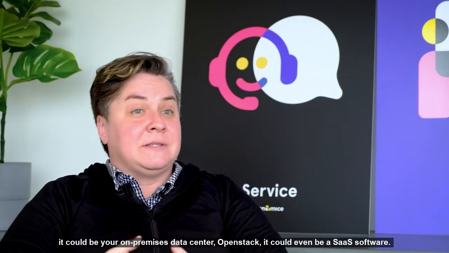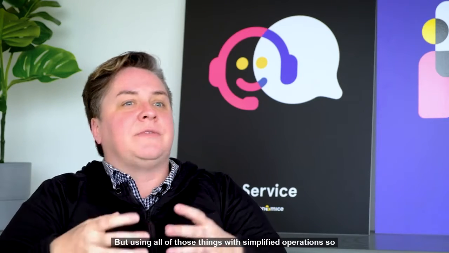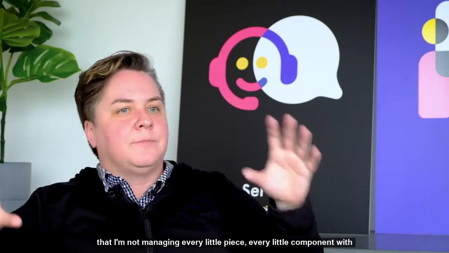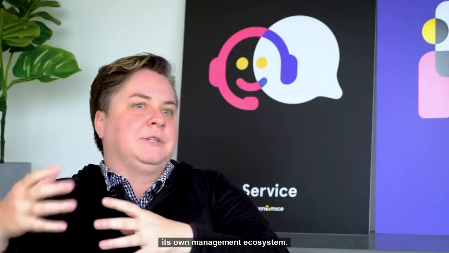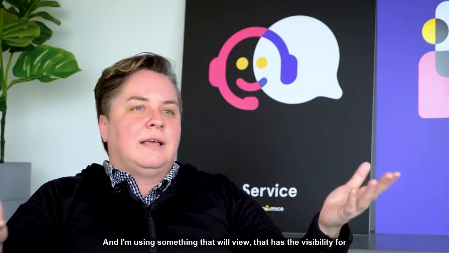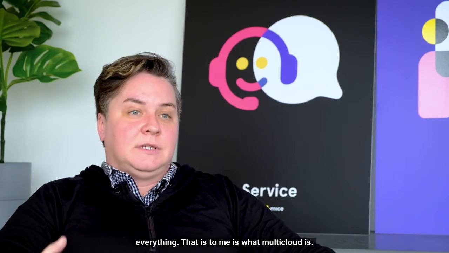Multicloud is actually using several different platforms. It could be AWS, it could be Microsoft Azure, it could be your on-premises data center, OpenStack, it could even be a SaaS software, but using all of those things with simplified operations so that I'm not managing every little piece, every little component with its own management ecosystem, and I'm using something that has the visibility for everything. That, to me, is what multi-cloud is.